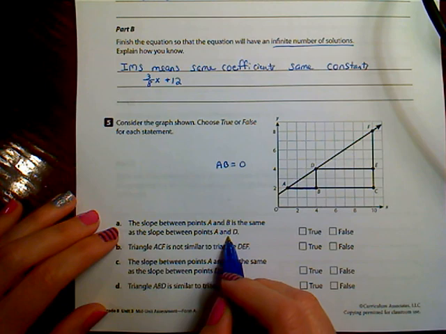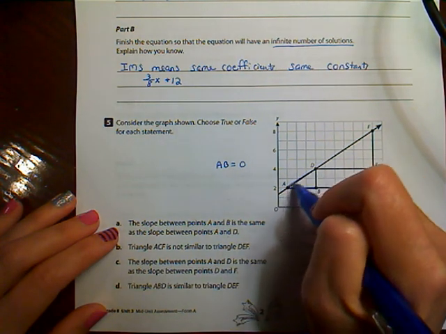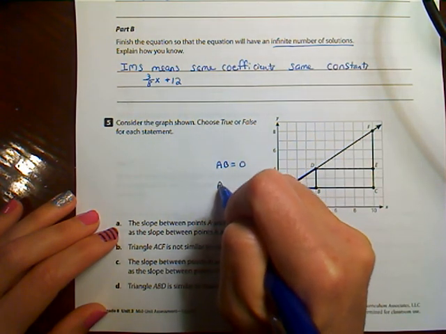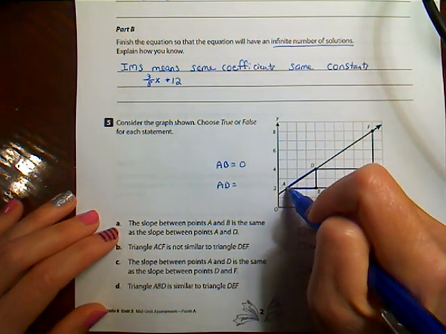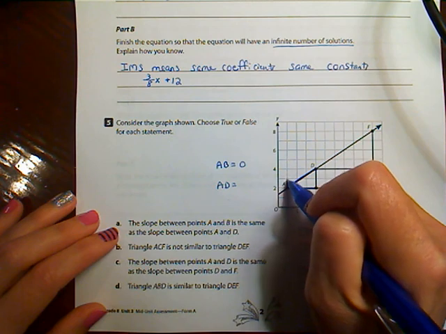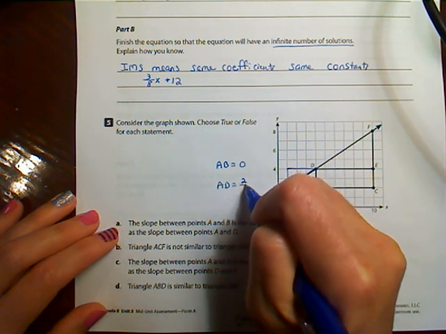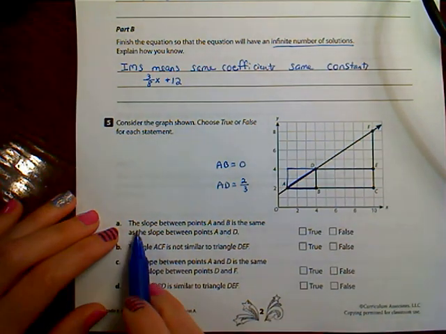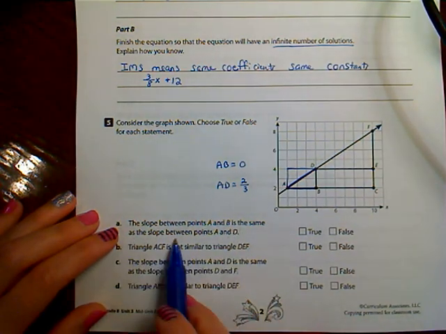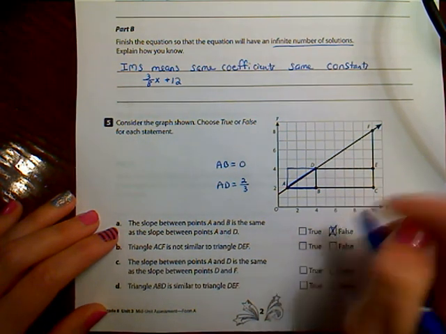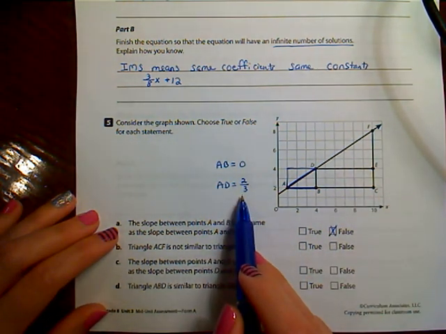My slope from A to D is not 0. It has a positive slope. So AD, that slope is actually, let's see, I'm going up 2, right 3. So that's a slope of 2/3. So the question is, the slope of points AB is the same as the slope of AD. No, that's false. And I've proved it right there. I've given the slope.